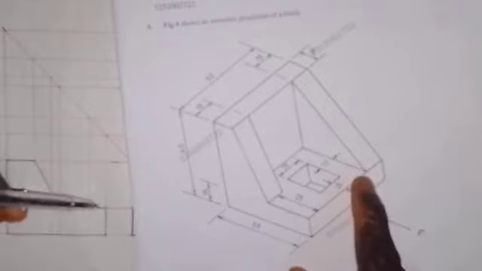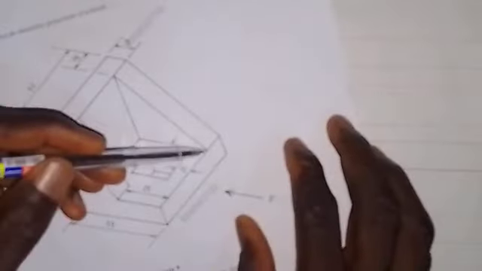Then the other thing that we are going to see here is part of this line. As we have it here, we are going to draw a line from this point, because this line reaches this point.